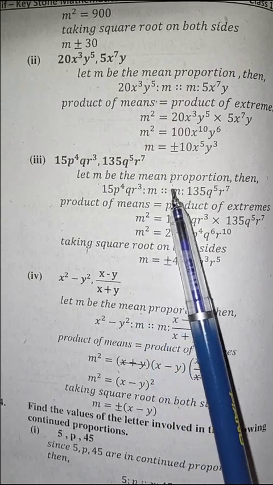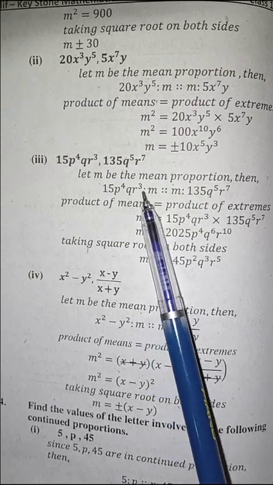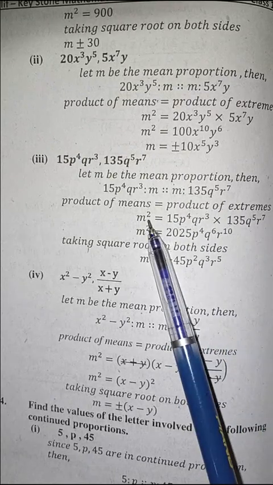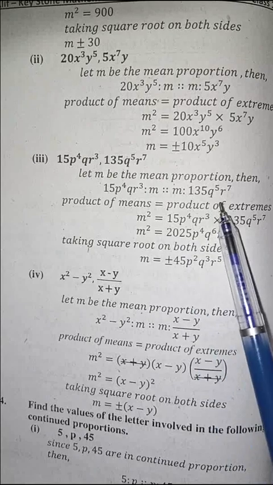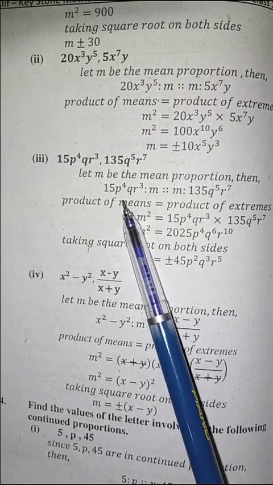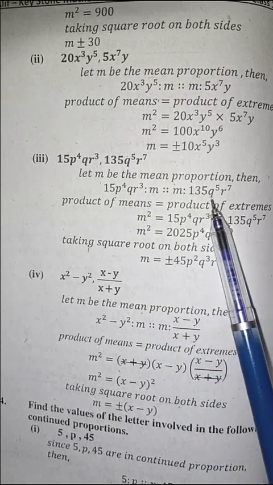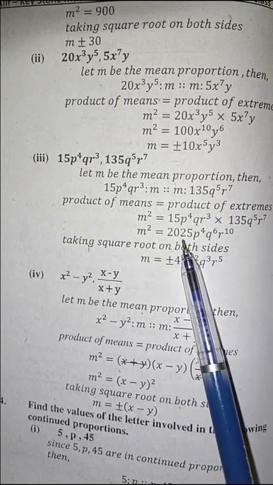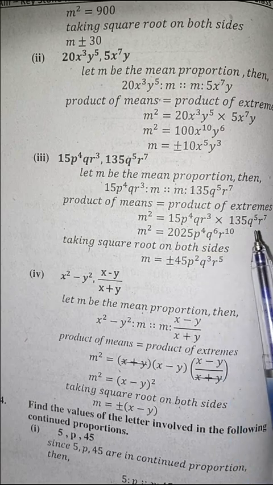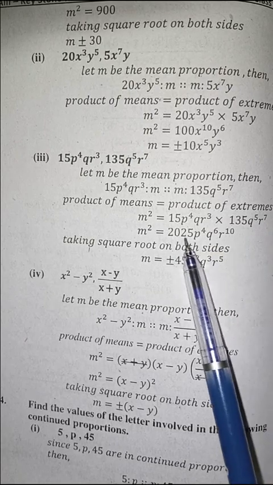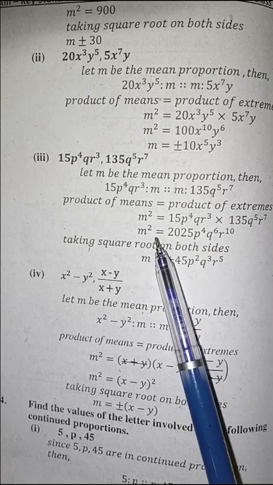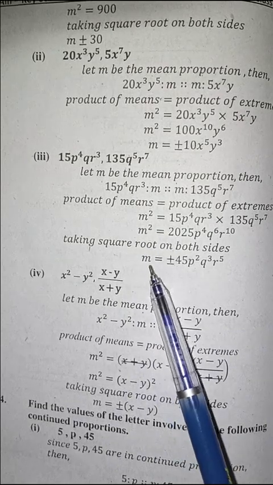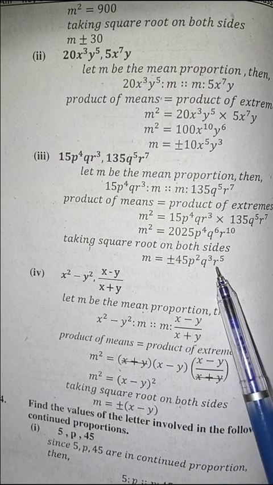Part 3 is 15 P4 QR cube and 135 Q5 R7. Let m be the mean proportion. Then 15 P4 QR cube ratio m proportion m ratio 135 Q5 R7. We know that product of means is equal to product of extremes. m into m, m square, is equal to 15 P4 QR cube into 135 Q5 R7. By multiplying 15 with 135 we get 2025 P4 Q6 R10, and we want the value of m not m square, so we take square root on both sides. We get m is equal to 45 p square q cube r5.